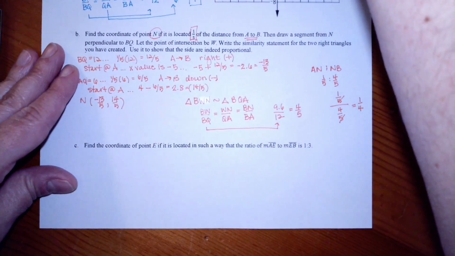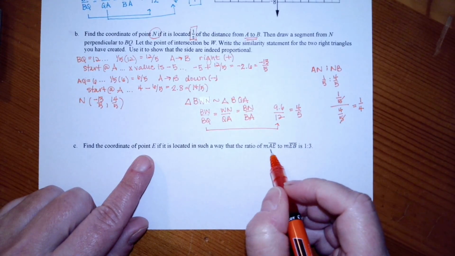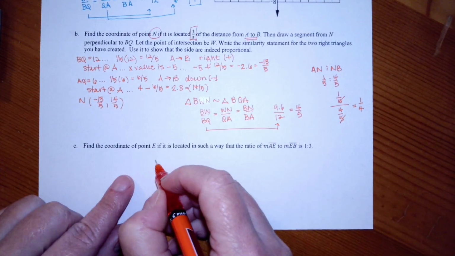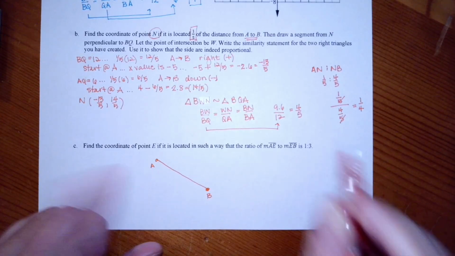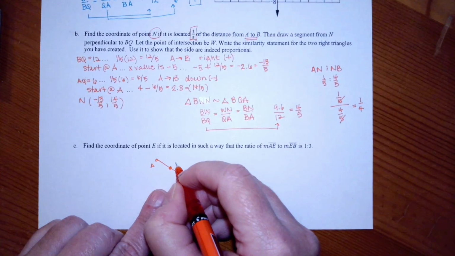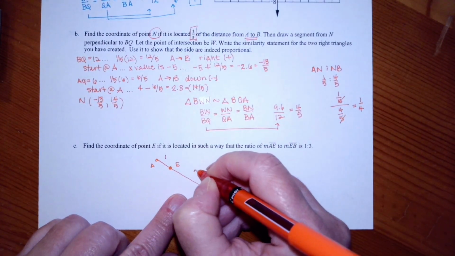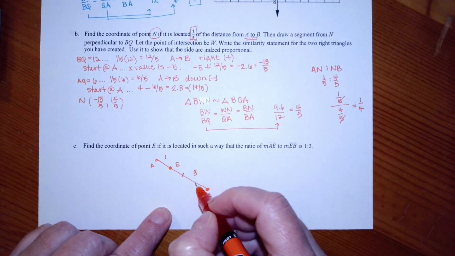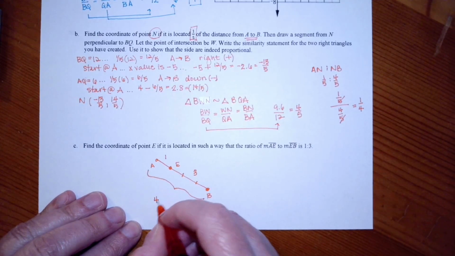Instead of having to draw a brand new picture and all that good stuff, we're supposed to find E in such a way that the ratio of the measure of the segment AE to EB is 1/3. Okay, so we're just going to draw it. So if I have A to B, A was up here and B was down here, I'm going to throw E on there. Now I'm noticing that A to E is smaller, so I'm going to throw it up here. But the idea is that this is 1 piece and this is 3 pieces. So I have 1 piece compared to 3 pieces, which means if I divide this up, when I look at the whole segment, there are really 4 total pieces.